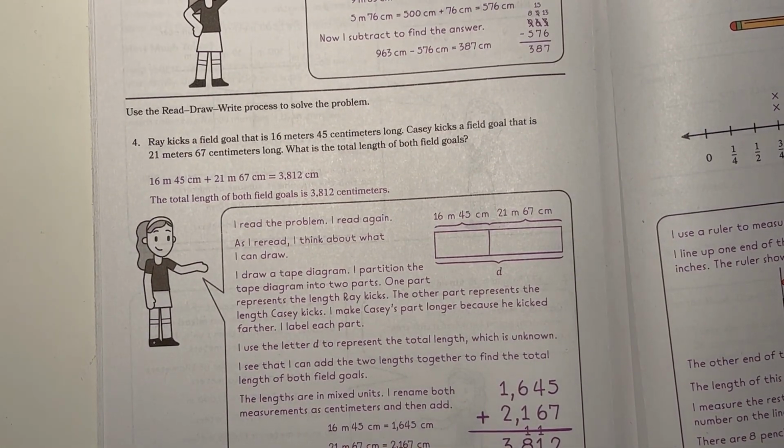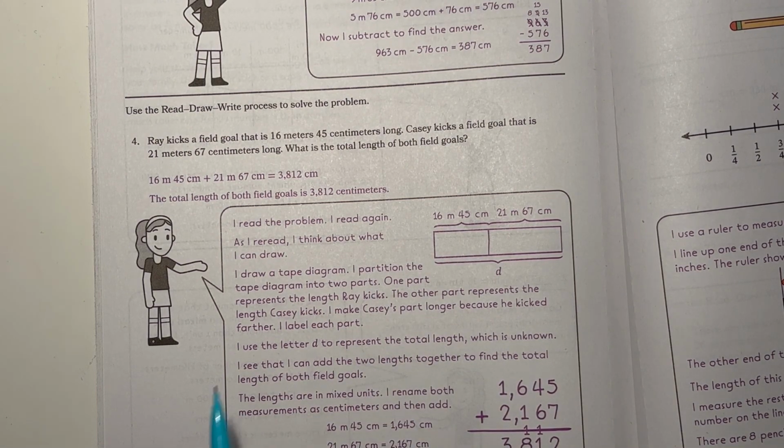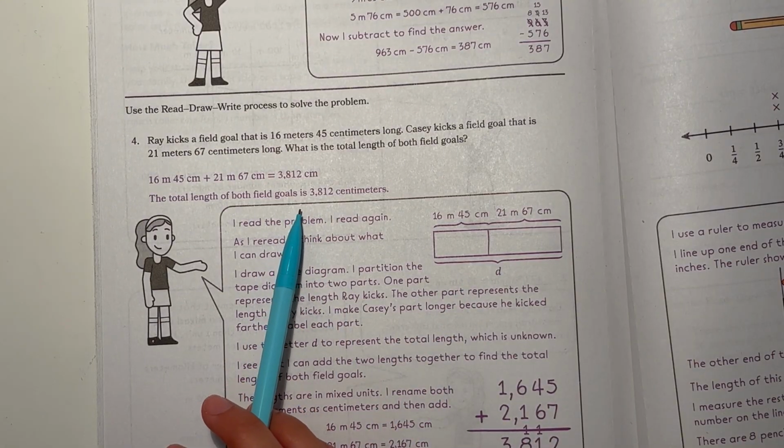Now use the read, draw, write process to solve the problem. Number 4, Ray kicks a field goal that is 16 meters 45 centimeters long. Casey kicks a field goal that is 21 meters, 67 centimeters long. What is the total length of both field goals? Alright. So if you convert both to centimeters and add the total, that's what they did. Their answer is 3,812 centimeters.